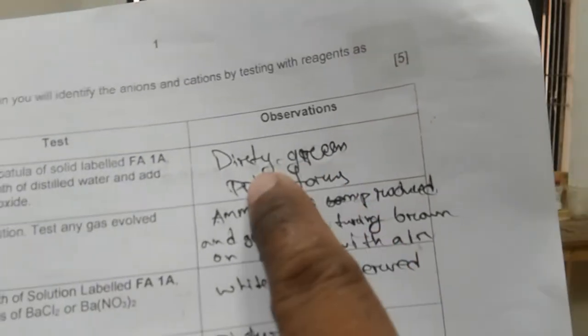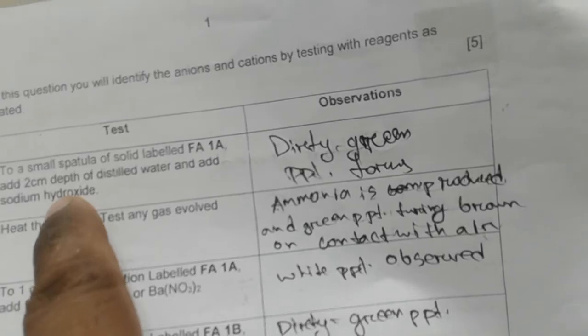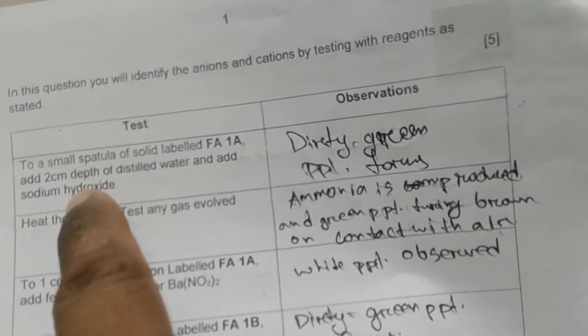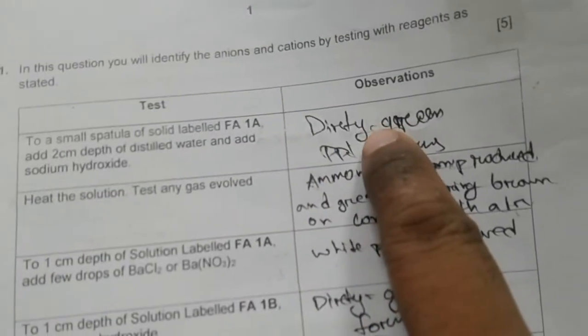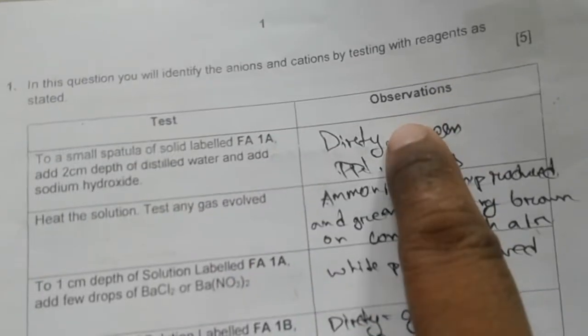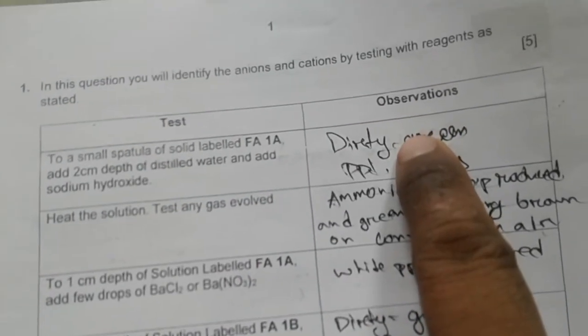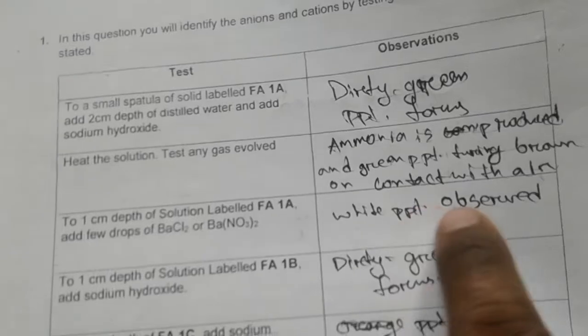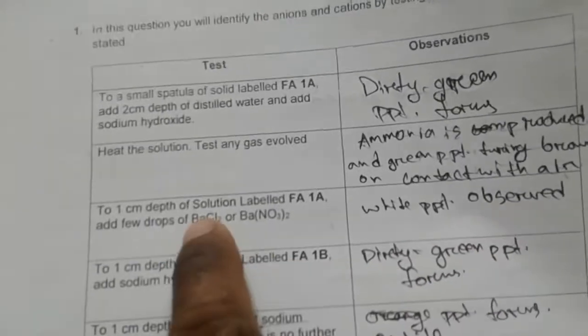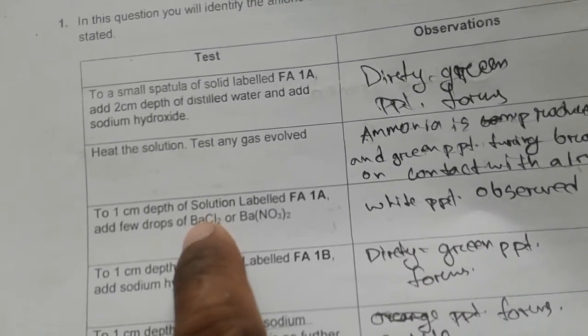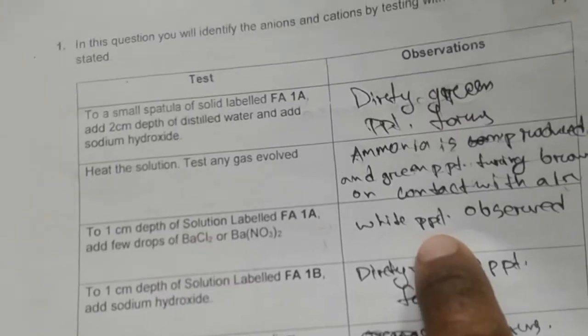already written. It's a dirty green precipitate here after adding sodium hydroxide, so it must be a hydroxide precipitate, and the ion present was iron 2 plus, so one precipitate is iron 2 hydroxide. Okay, here we have obtained a white precipitate after adding barium, so it must be barium sulfate.